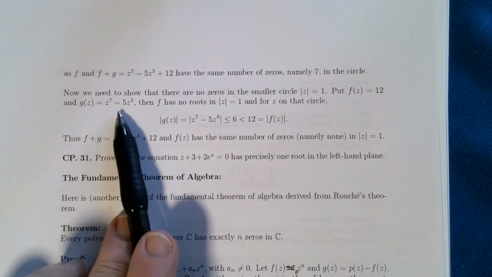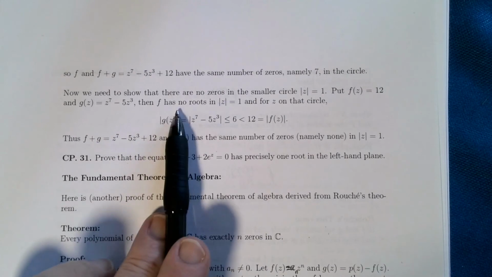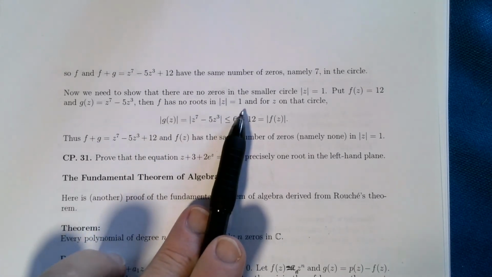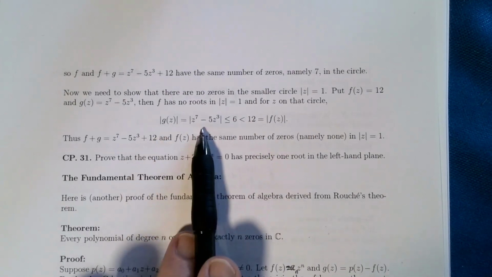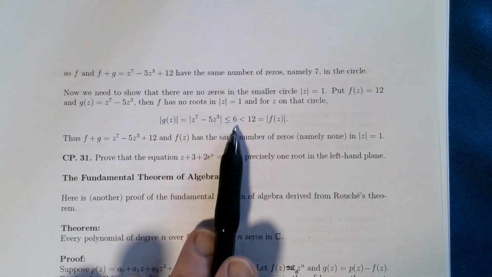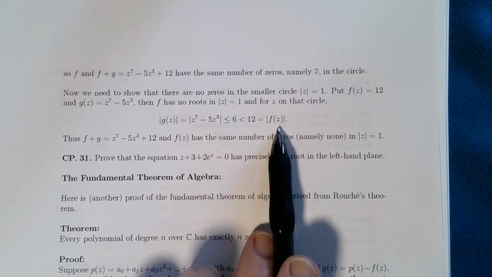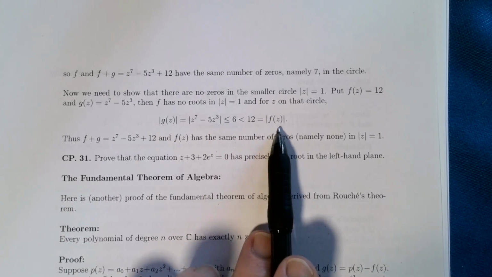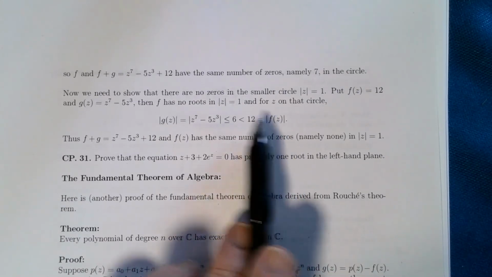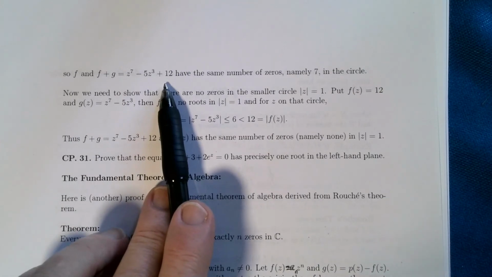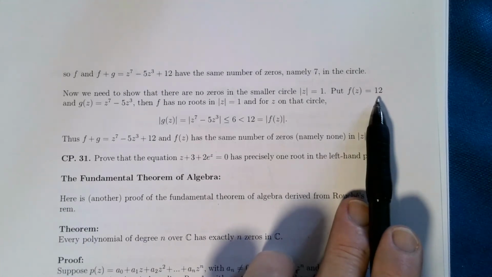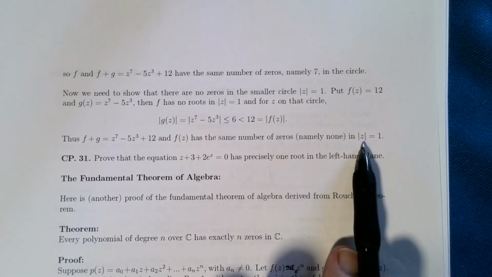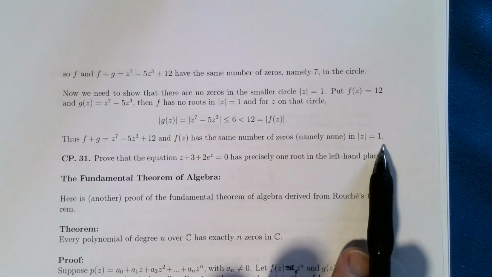So now I'm going to put f of z to be 12, and then my g of z is what's left over. Then f clearly has no roots inside mod z is 1, and if I'm on that circle, then the modulus of g is the modulus of this. Triangle inequality says this is less than 6 for mod z is 1. And that's certainly less than 12, which is the modulus of f of z. And that means that the polynomial I started with, this one, has the same number of zeros as this one, i.e. none, inside the disk mod z is 1, and that means they all lie in between.